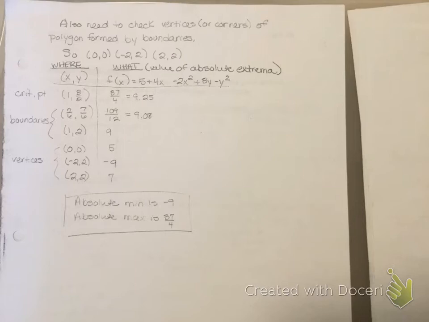Anyway, so we need to check the vertices as well. So you're not done just checking the boundaries, you have to check the vertices. The vertices of that shape, which you don't see anymore, but the shape looks something like this. The vertices were the point (2, 2), (-2, 2), and then the point at (0, 0). So these are all points that you need to check. You have the critical point, you have the boundary points that we found that work, and now we also need to check the vertices.